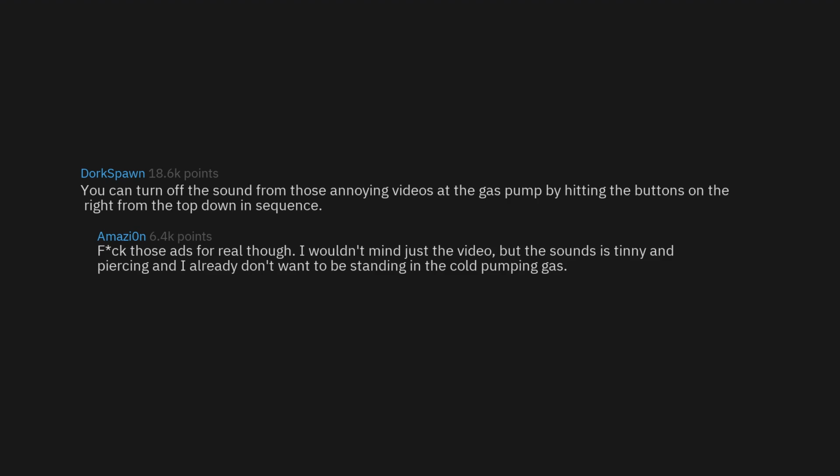You can turn off the sound from those annoying videos at the gas pump by hitting the buttons on the right from the top down in sequence. Duck those ads for real though. I wouldn't mind just the video, but the sound is tinny and piercing, and I already don't want to be standing in the cold pumping gas. They probably only get like $1 per day from those too.